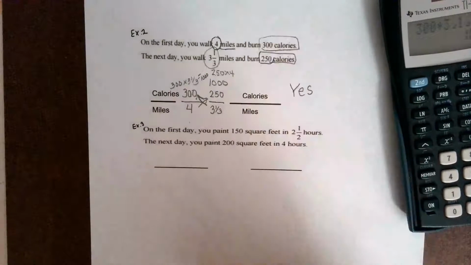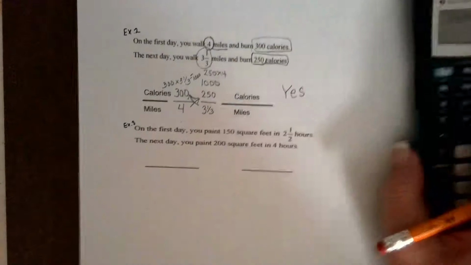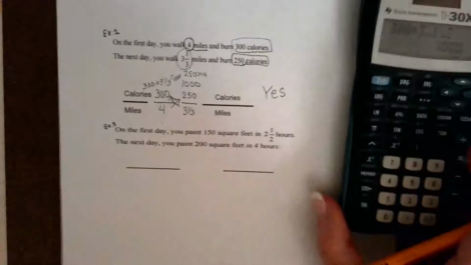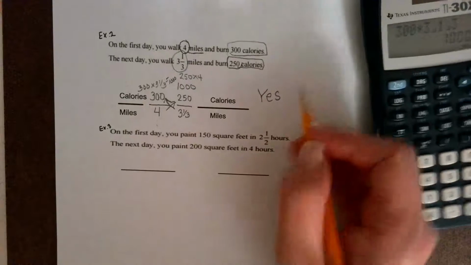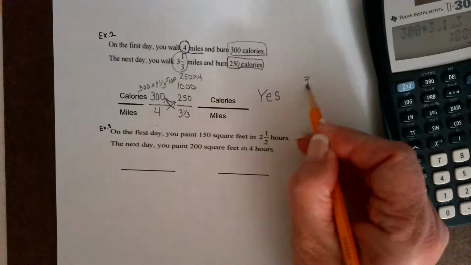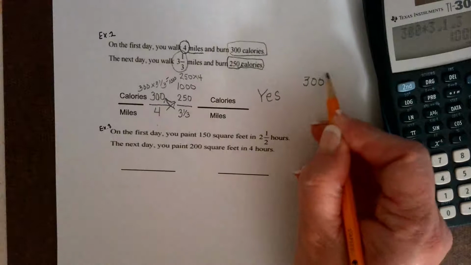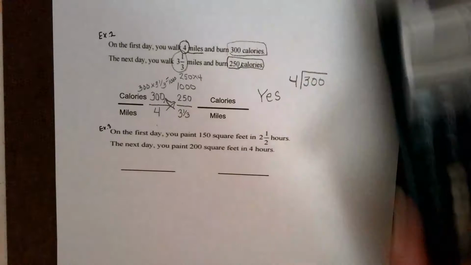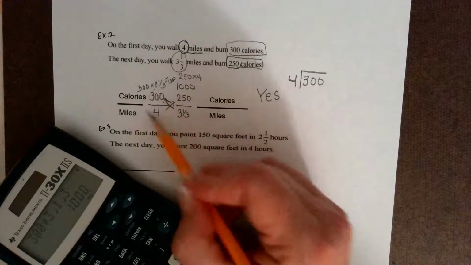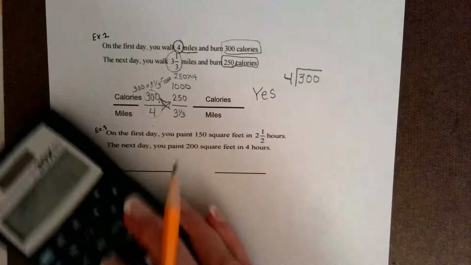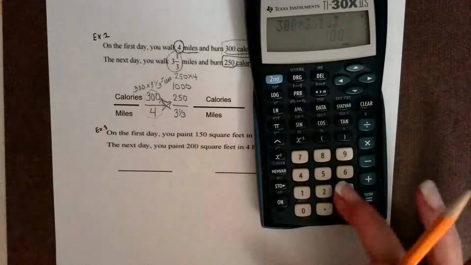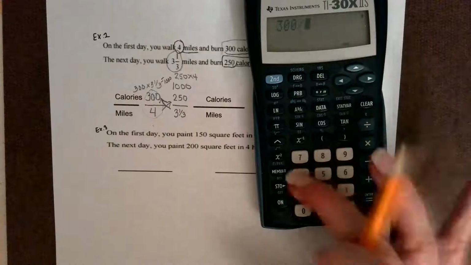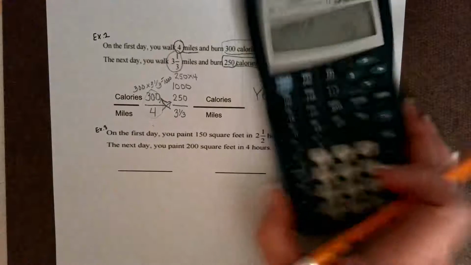And you could also get a unit rate for each of those, also a little bit easier if you have a calculator. So we could do 300 divided by 4. Remember, unit rate, we're trying to get 1. So if I do 300 divided by 4, I get 75.